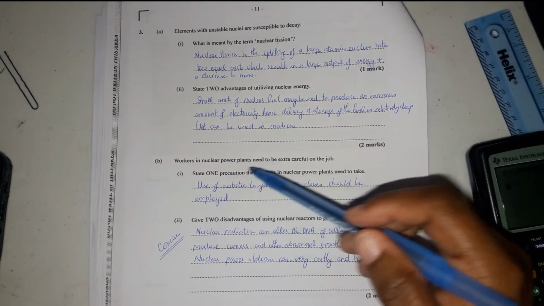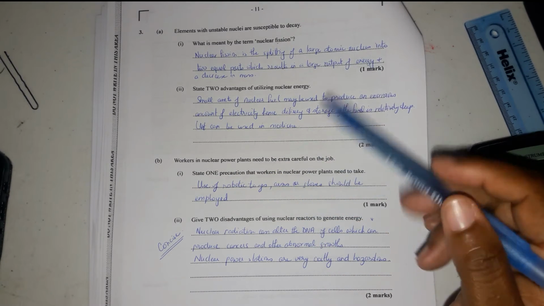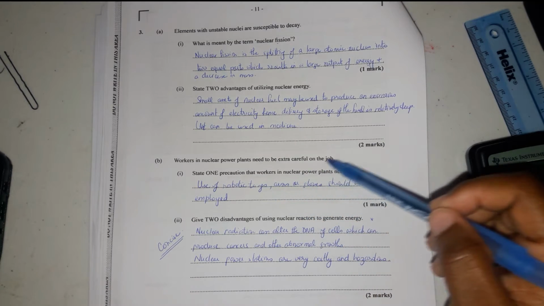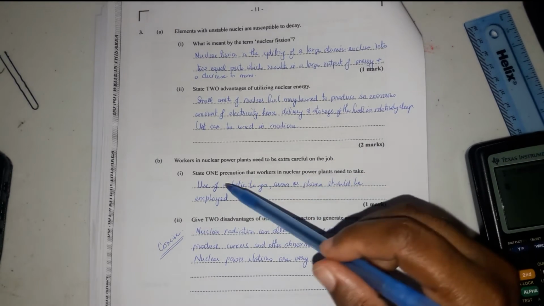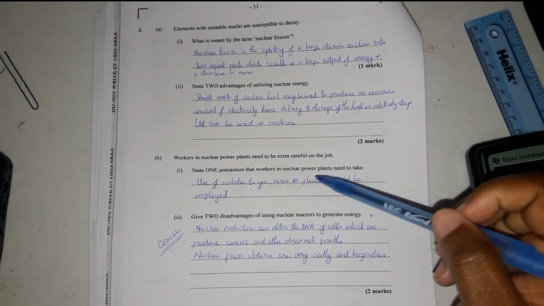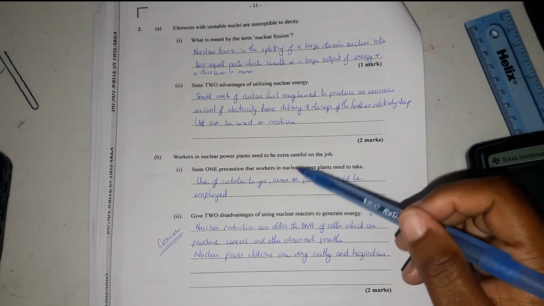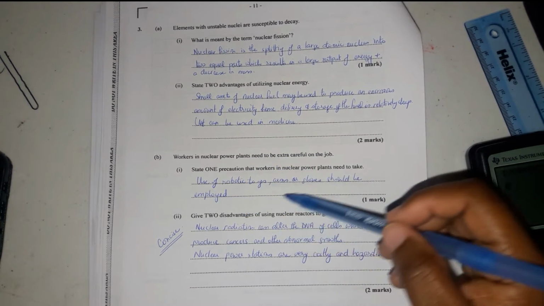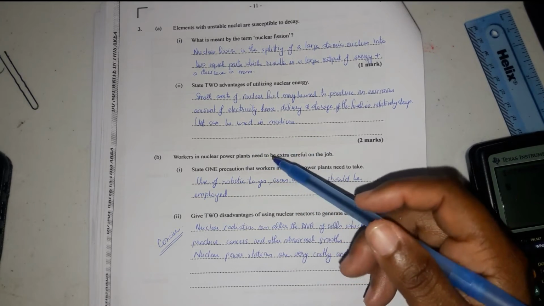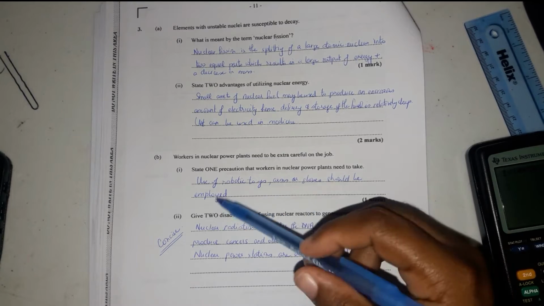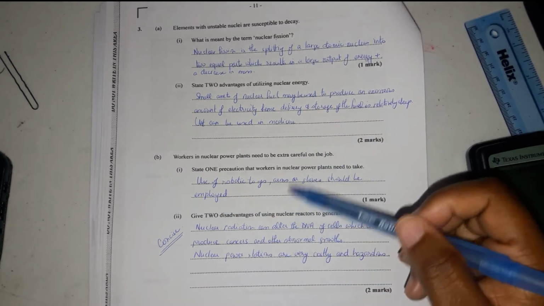Then we have here workers in nuclear power plants need to be extra careful on the job. State 1 precaution that workers in nuclear power plants need to take. 1 is that they could use robotic thongs, arms, or gloves while employed. They also need to wear special protective clothing. This needs to be done on the ground. And they also need to have special signs, hazmat signs, placed all over the place in their work areas.